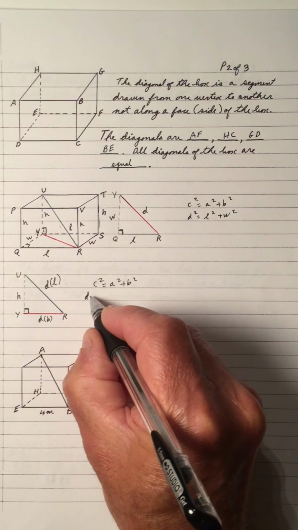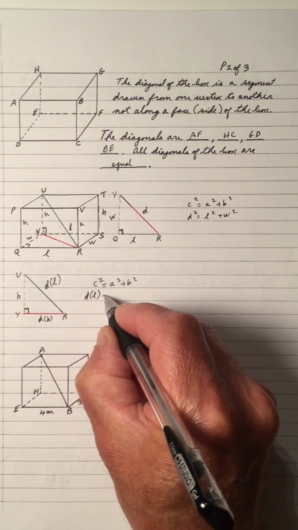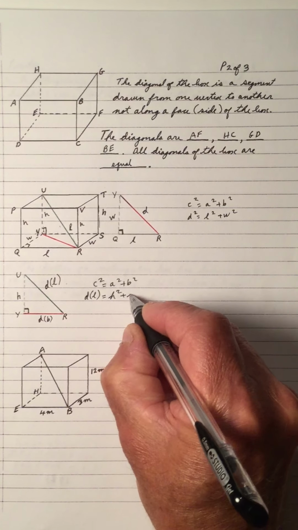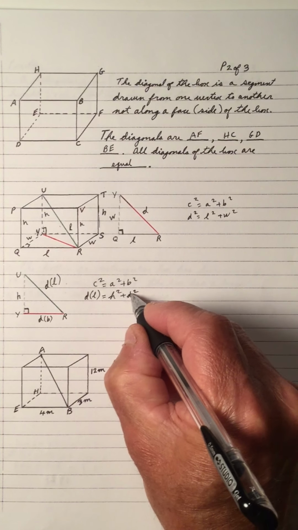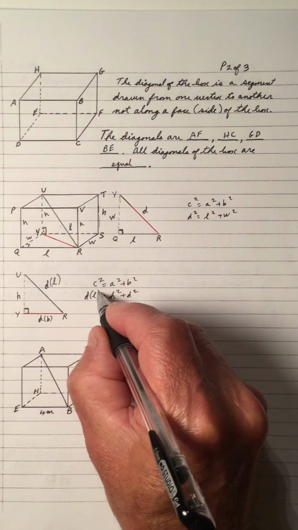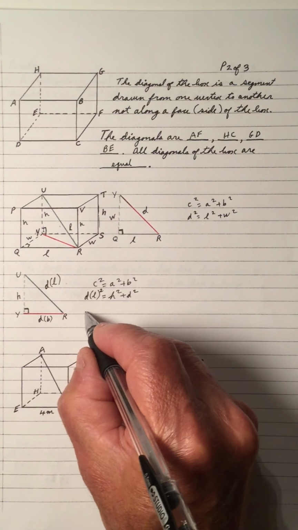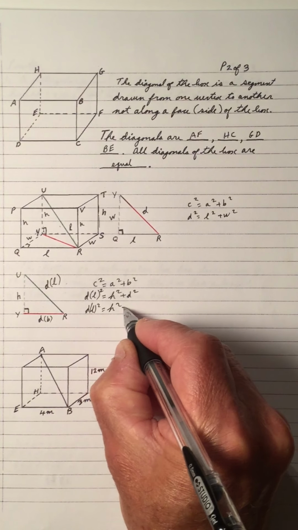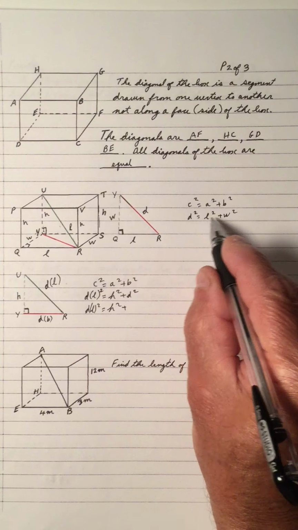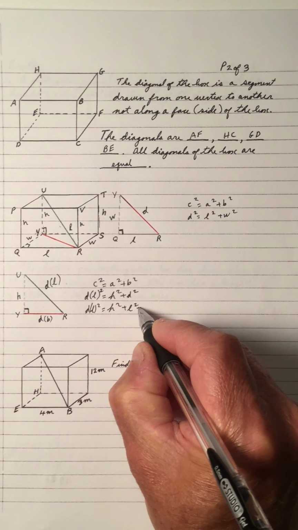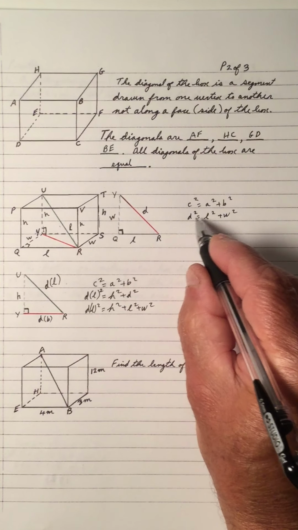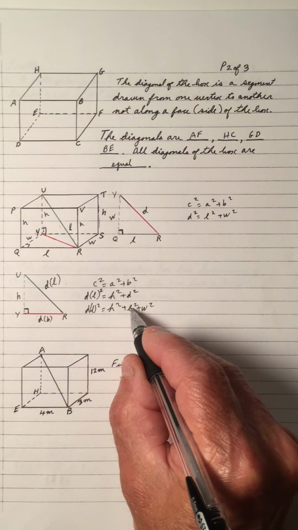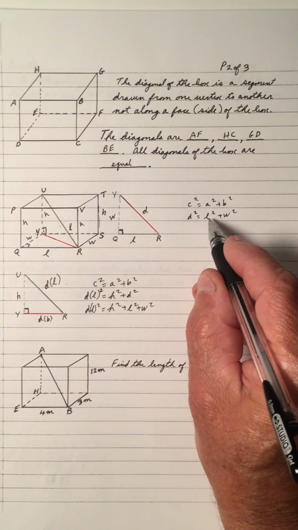So this large diagonal of the box is made up of the h squared plus this square right here, so the diagonal large squared is D squared plus h squared. But this diagonal of the bottom is made up of the length and the width, so D squared equals L squared plus W squared. I replace the D squared with these two from this equation here.